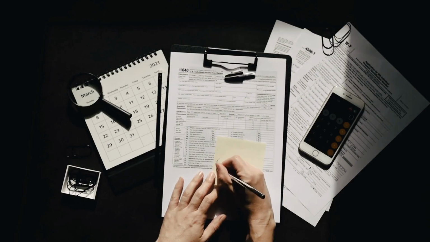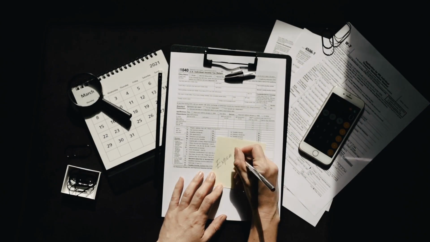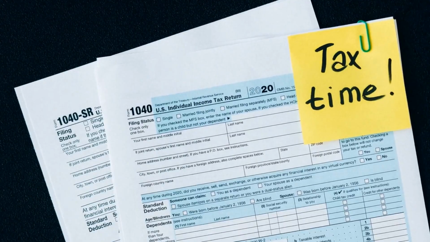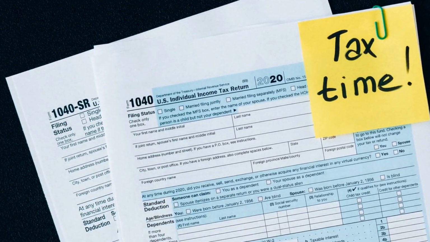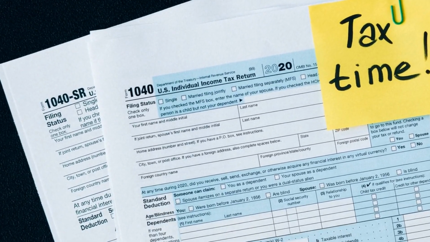Filing deadlines vary based on your LLC classification. Multi-member LLCs filing Form 1065 face a March 15th deadline. Single-member LLCs filing Schedule C with personal returns must submit by April 15th. Missing these dates triggers penalties and interest charges that accumulate quickly.